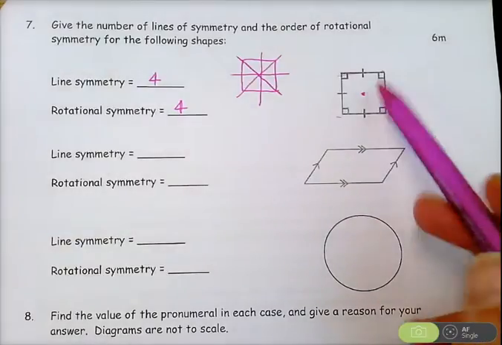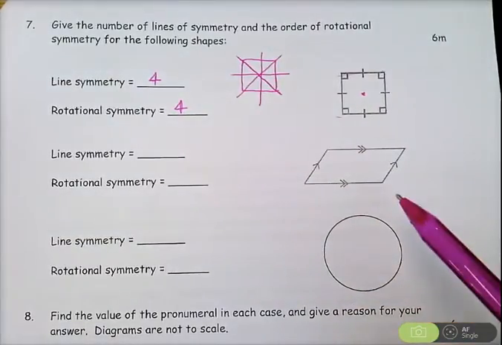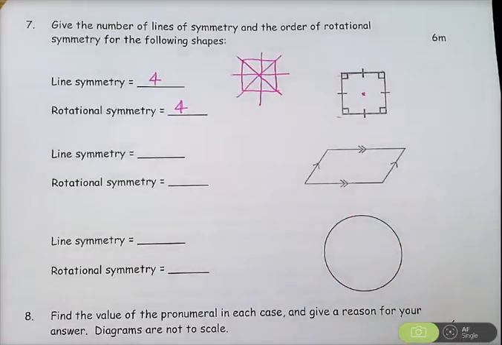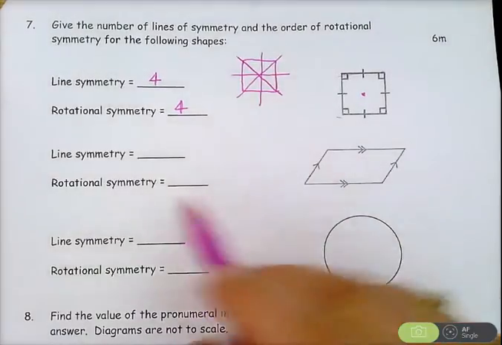Now, girls, in the test, you may not get a square. We might give you another shape, all right? Now, is that whole section worth 6 marks? Yes. Just for that. Yeah. Now, girls, better get it right.